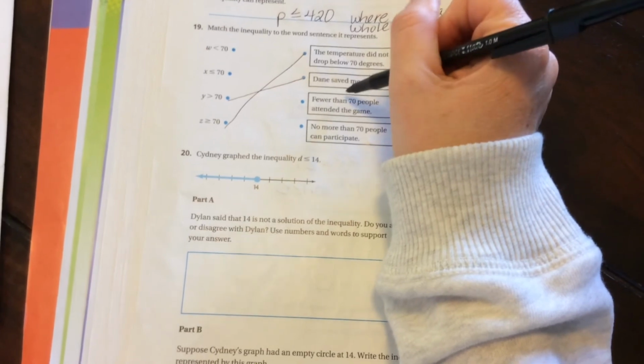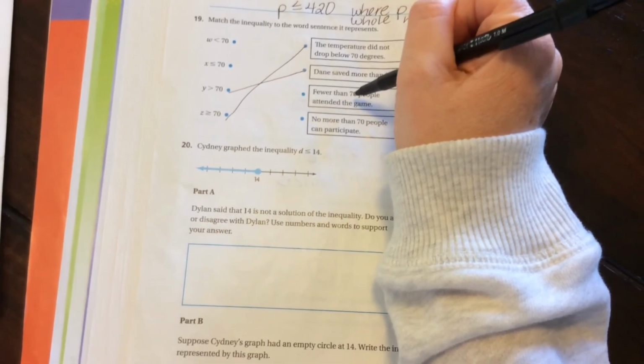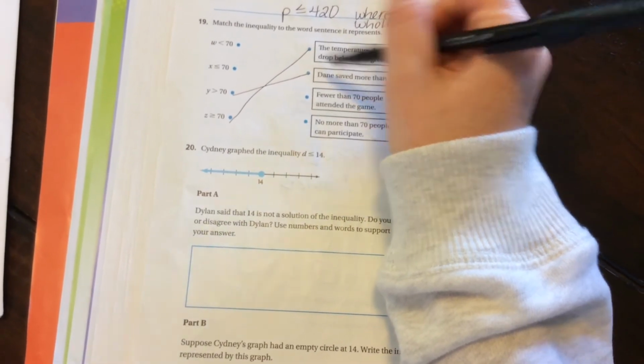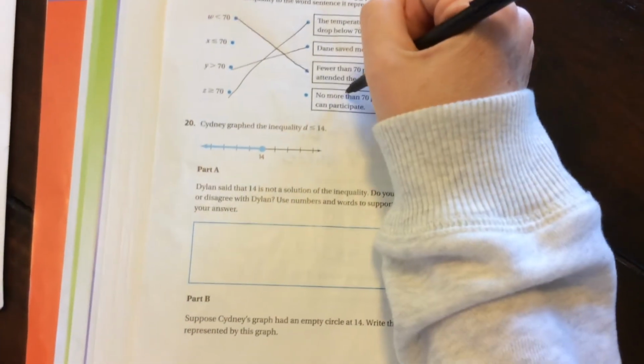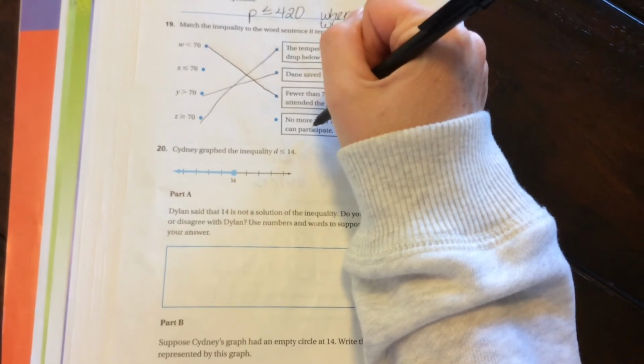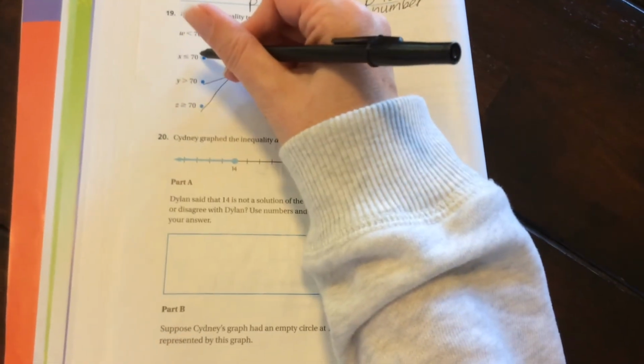The next one says fewer than 70 people attended the game. That one would go with this top one, fewer than 70. The last one, no more than 70 people can participate. That means it needs to be less than or equal to 70.